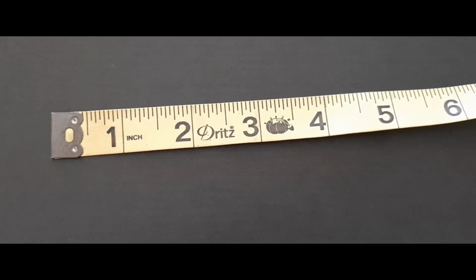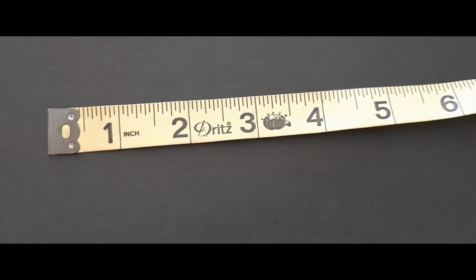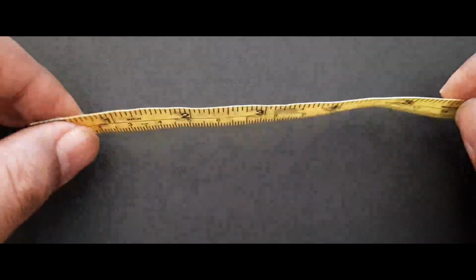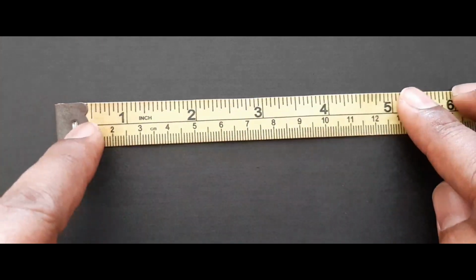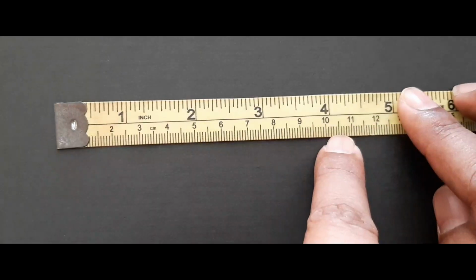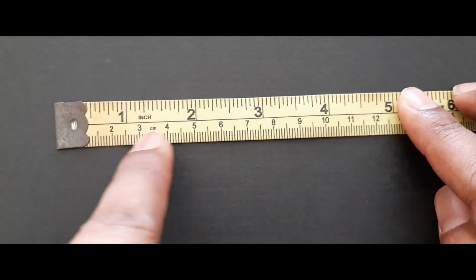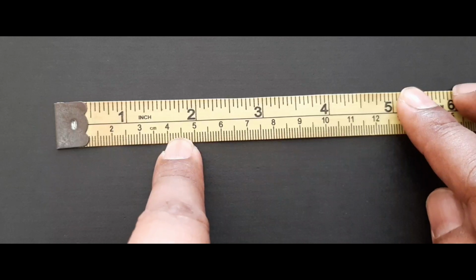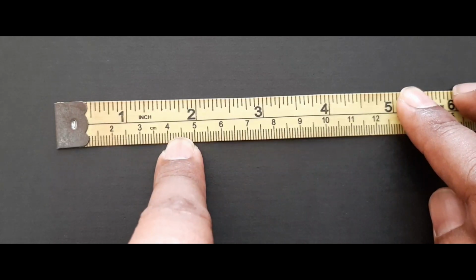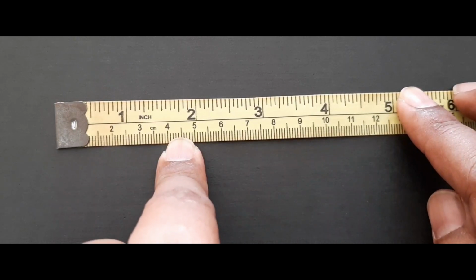Okay, so this is basically your measuring tape. As you can see, I'm looking at the inches. If I turn the measuring tape around, I have inches on the top, but then I actually have centimeters at the bottom. Now, I don't like working with centimeters because it's very hard to do pattern making with centimeters. There are people out there doing pattern making with centimeters. I have no idea how they do it, but that's perfectly fine.